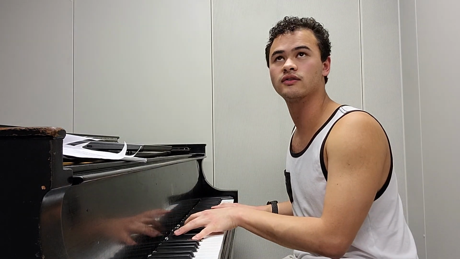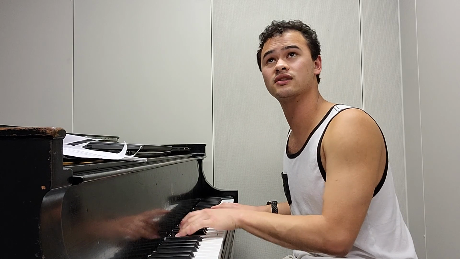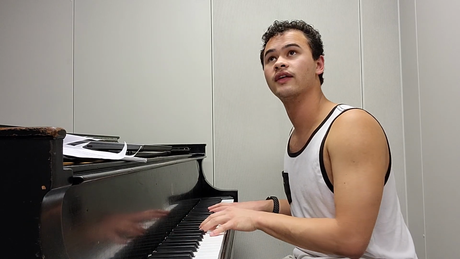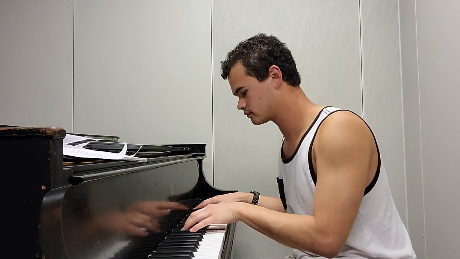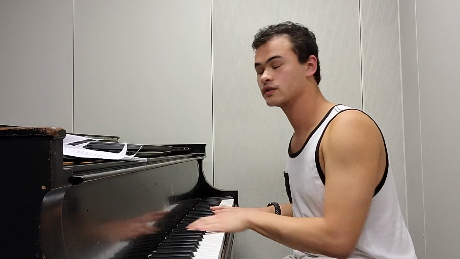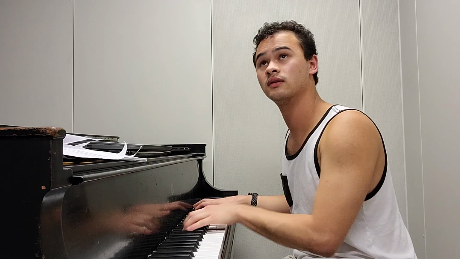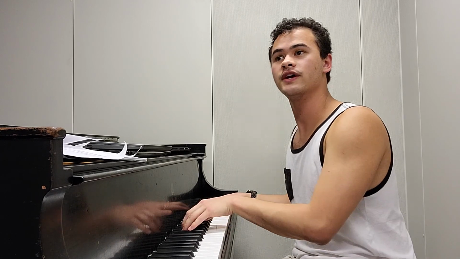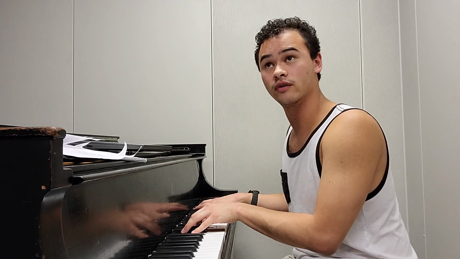Just a 2, 5, 1. This is diminished. The 2 is diminished. And then at that point it's 5. So this is the negative harmonic equivalent of a 5 for the 5.